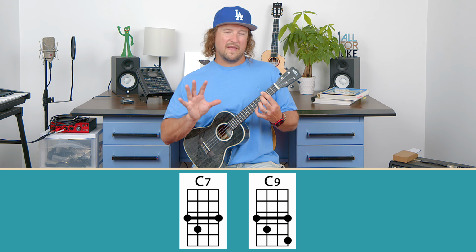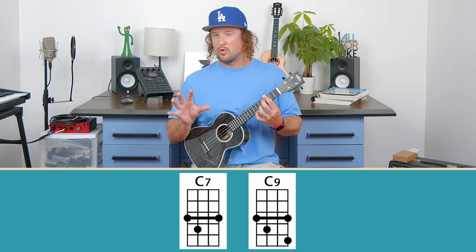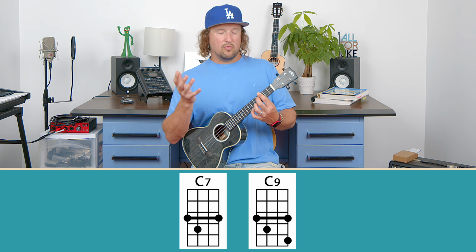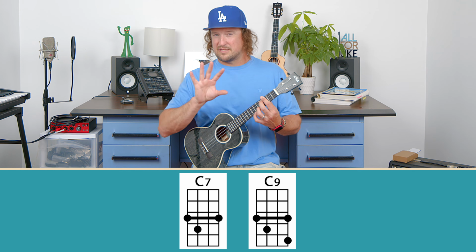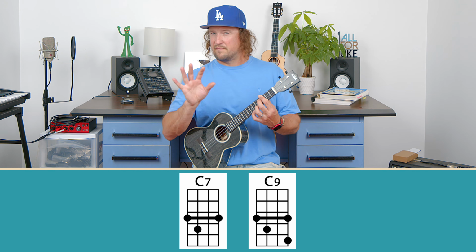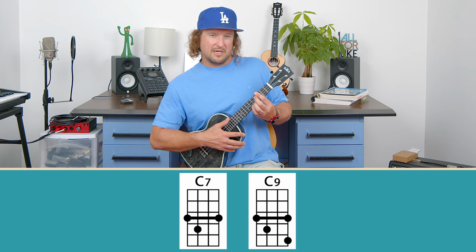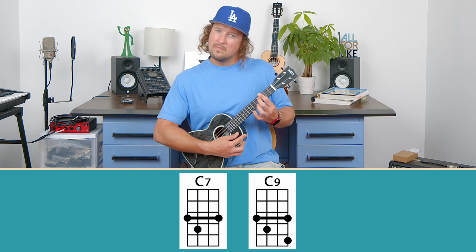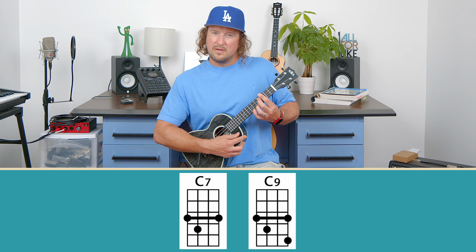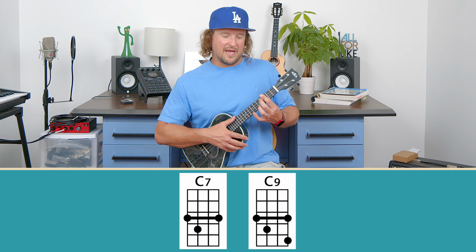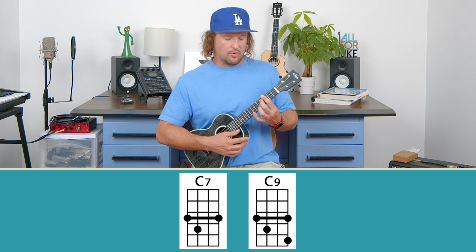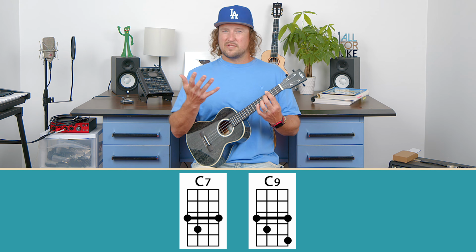It's very important that you call this C9 or C dominant 9 rather than C major 9, because that's a very different thing. It's a very different video. But this is a C9 chord here. So take a listen here to C9 and C7. Very cool when you can just add that note and bring a little color to that chord. So there's our first inversion.